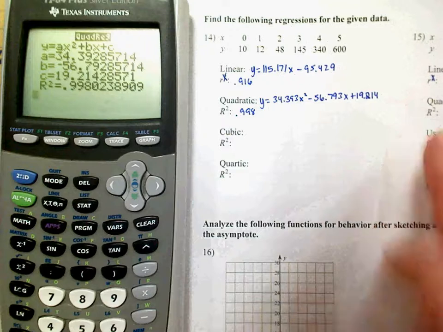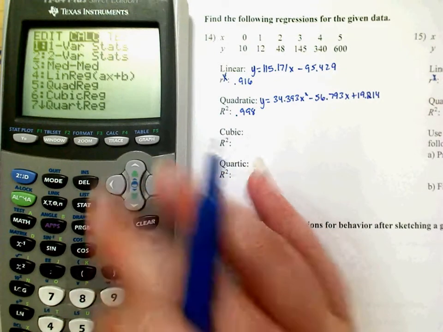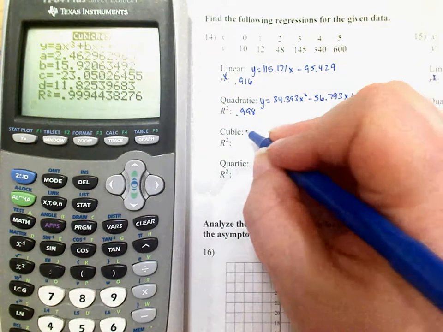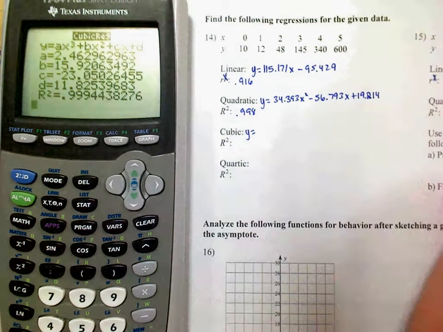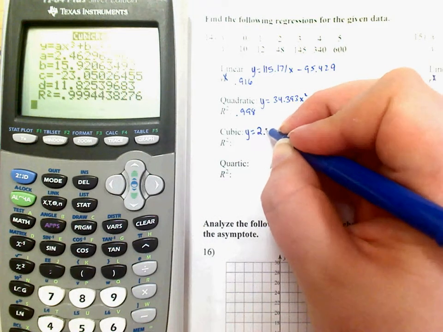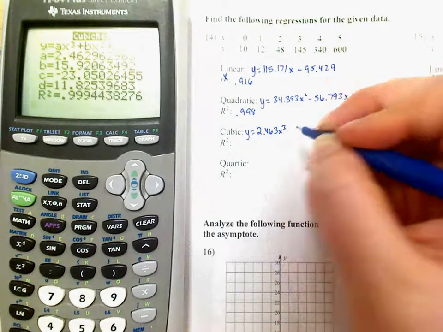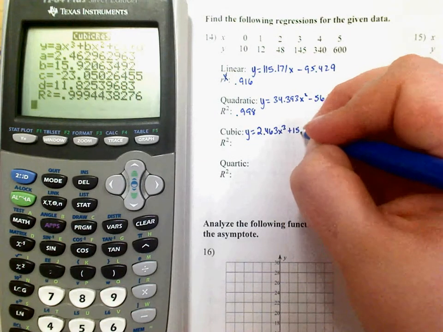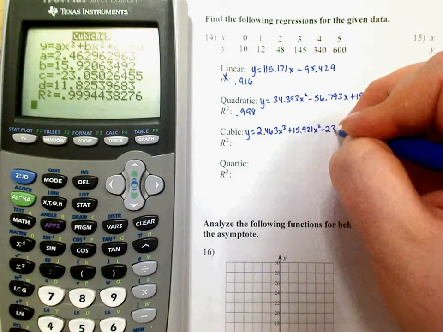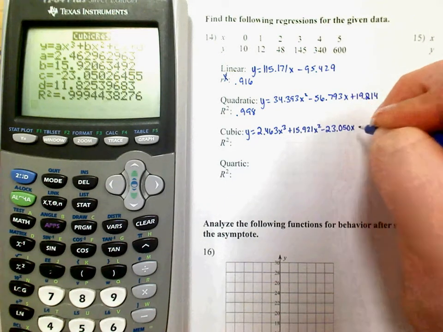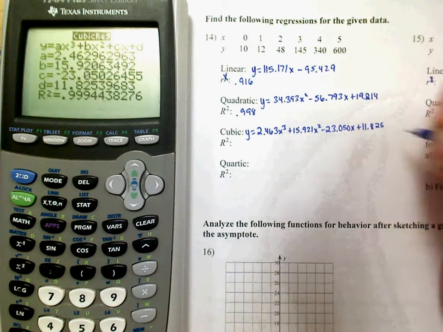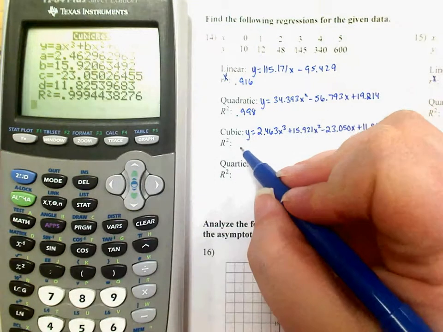Cubic, so stat calculate, cubic regression, which is number 6. Press enter, and I get y equals, and I realize that you're going to run out of space. We'll just double over. 2.463x cubed plus 15.921x squared minus 23.050x plus 11.825. And my fit is a 0.999.